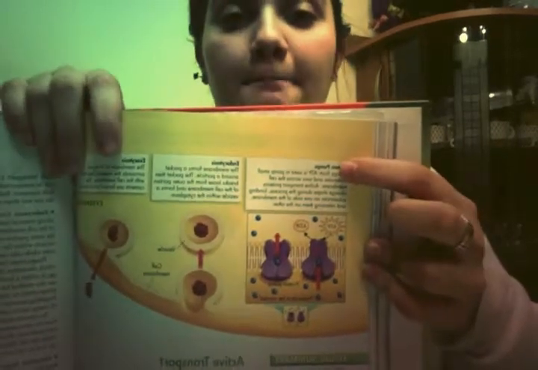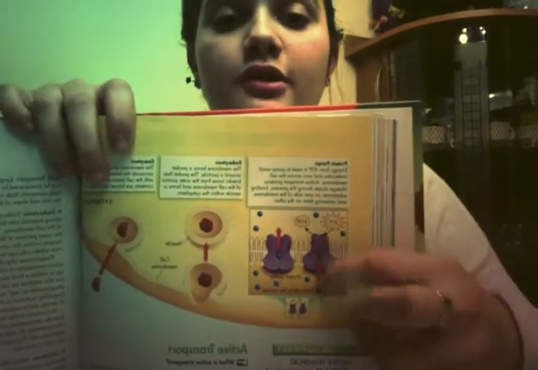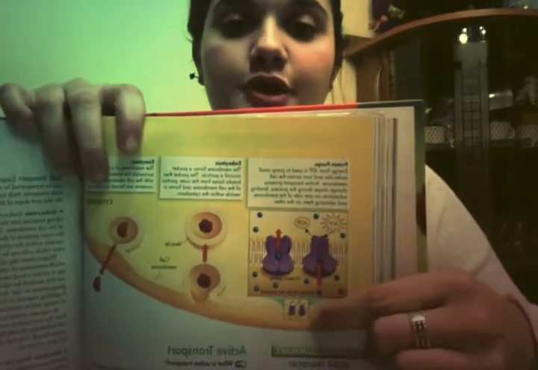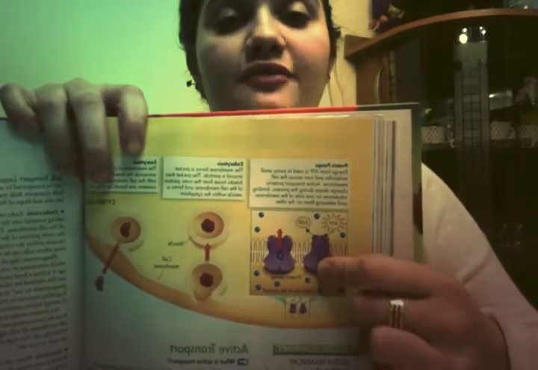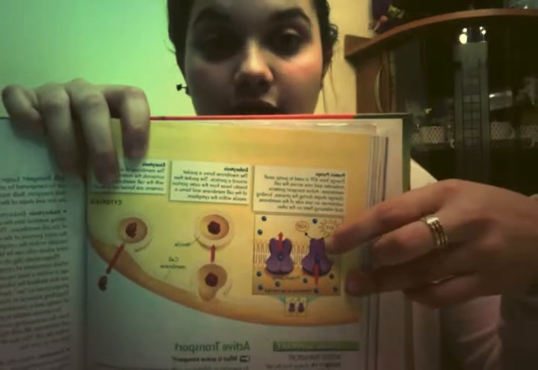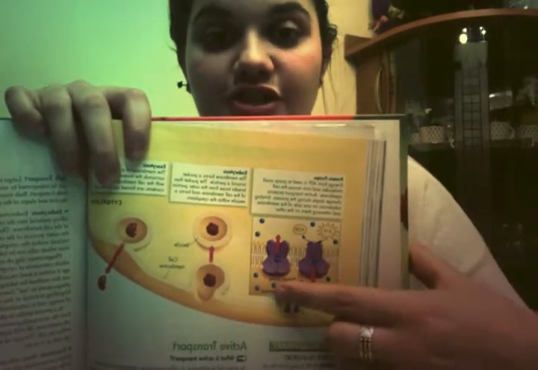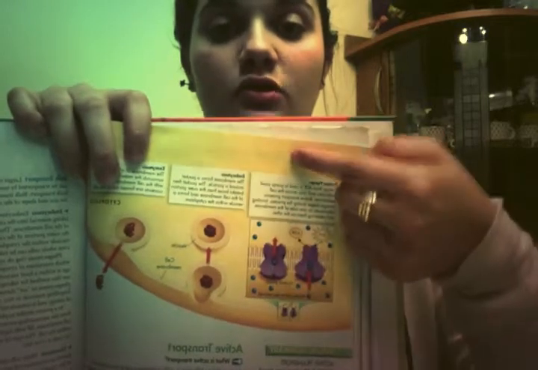Again, on page 212 in your books, it says protein pump. The purple thing is the protein pump, the blue is the molecule. The molecule goes inside from one end, the pump changes its shape, and the molecule goes out of the other end.